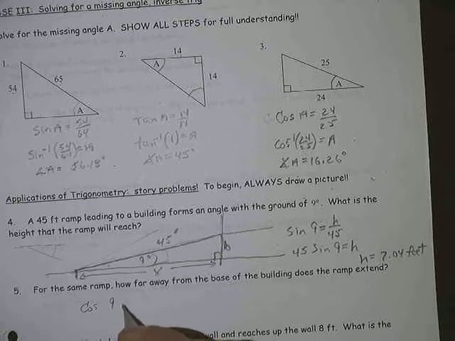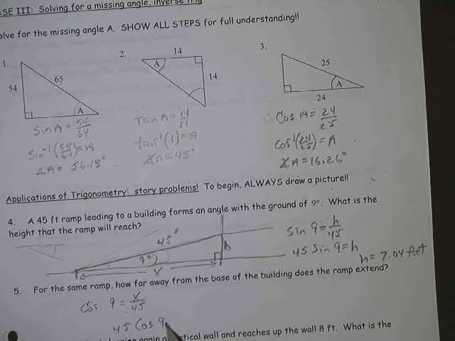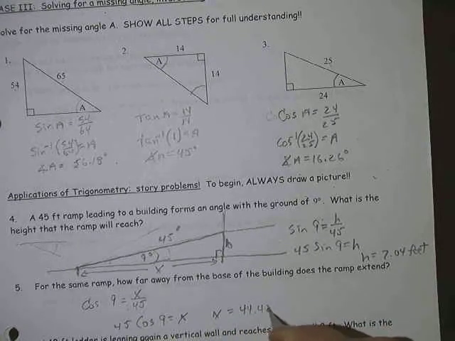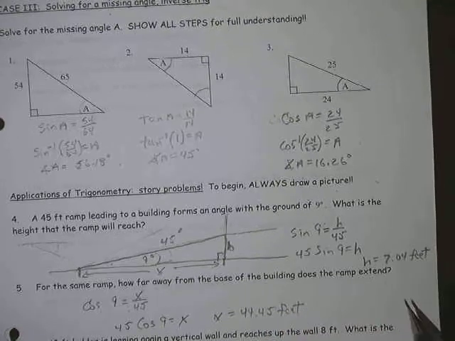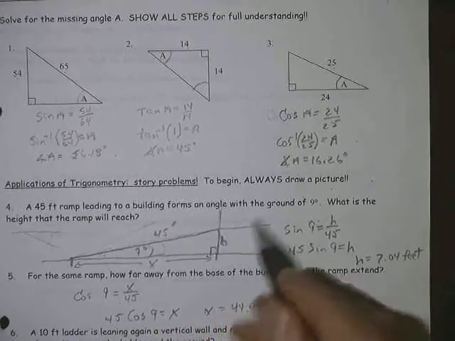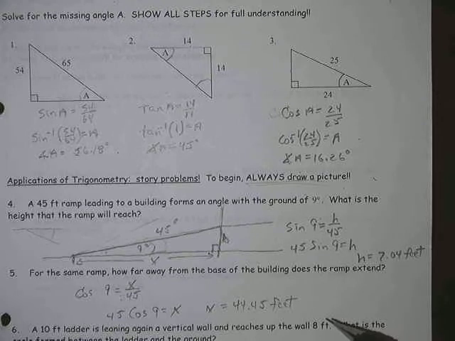Looking at our SOHCAHTOA, adjacent and hypotenuse is cosine, so we can say that the cosine of 9 degrees is equal to x, the adjacent, over the hypotenuse, which is 45. So we have 45 times the cosine of 9 equals x. And in your calculator, you'd find that x is 44.45 feet.